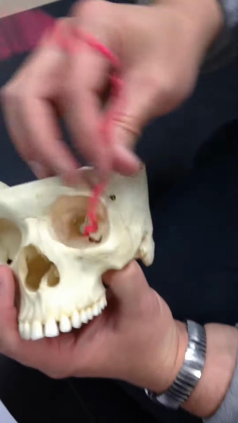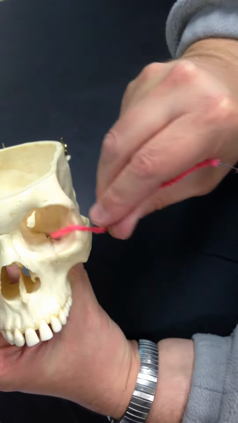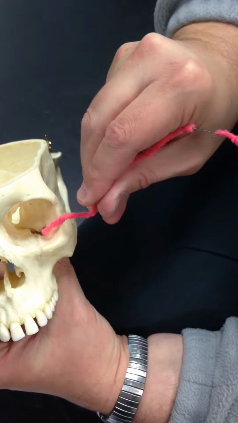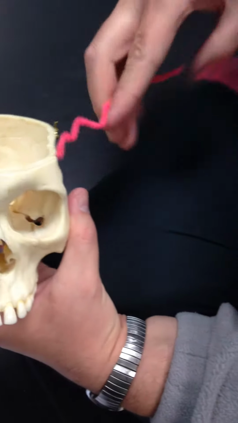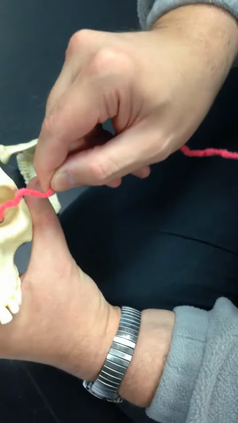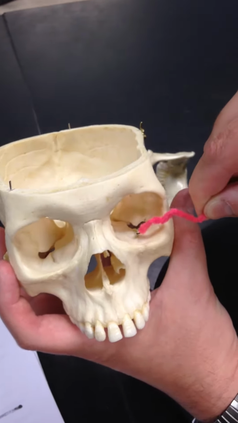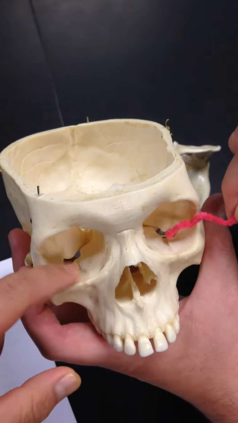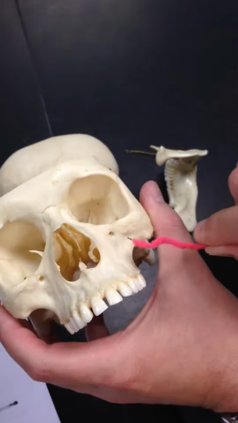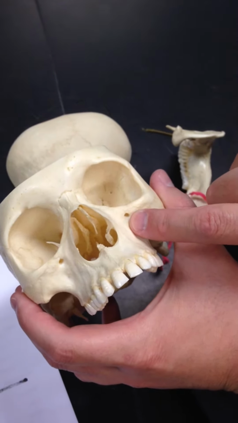So what would happen is, I go through the pterygopalatine, it's going to come back into the orbit through this inferior orbital fissure. Okay. And then from there, it goes into a groove in the floor of the orbit, in the maxilla bone. There's a groove right here. That's the infraorbital groove. And then that nerve passes out onto the cheek through the infraorbital foramen.